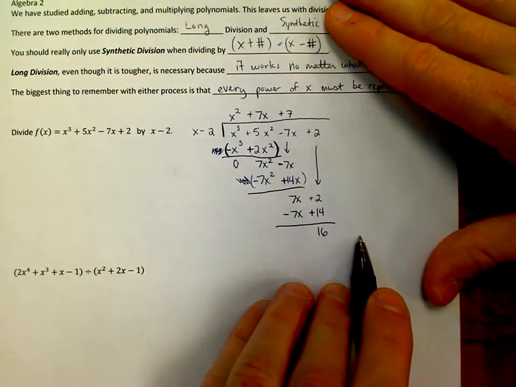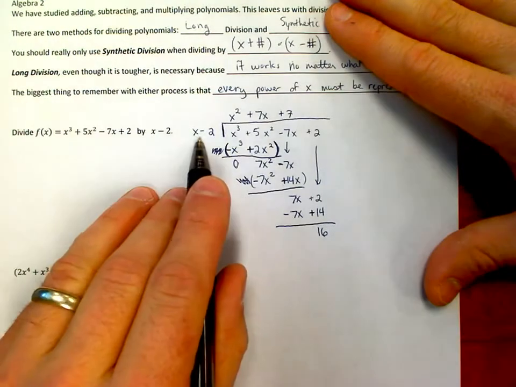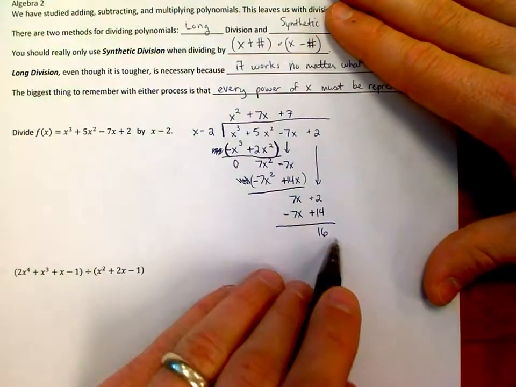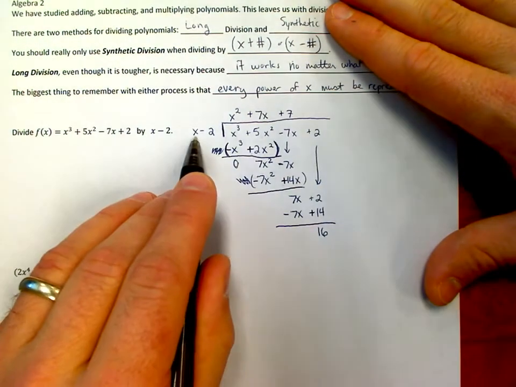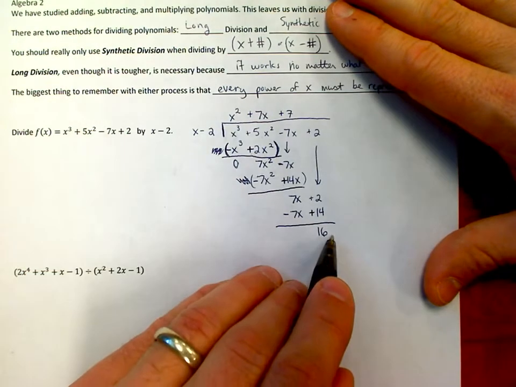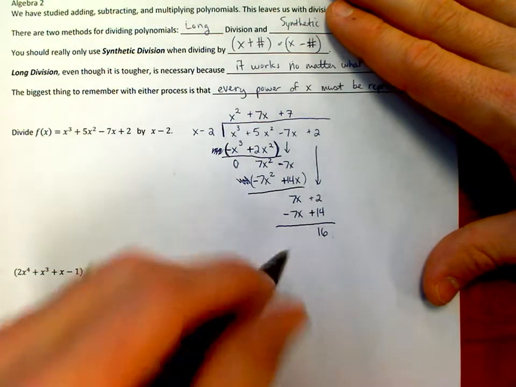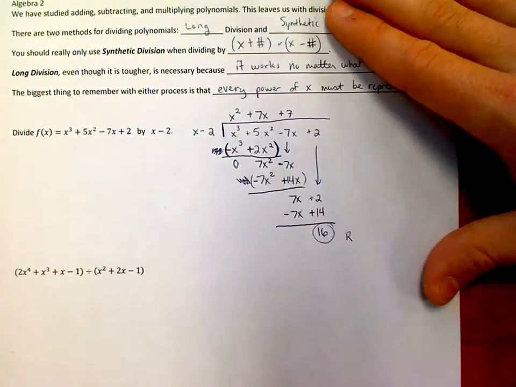I have nothing left to drop here, and I look up here and I say, well, wait a second here. This is x. That doesn't even have an x. I can't take something that has more x's and put it into something that doesn't have any x's at all, right? So that means that down here has become my remainder.